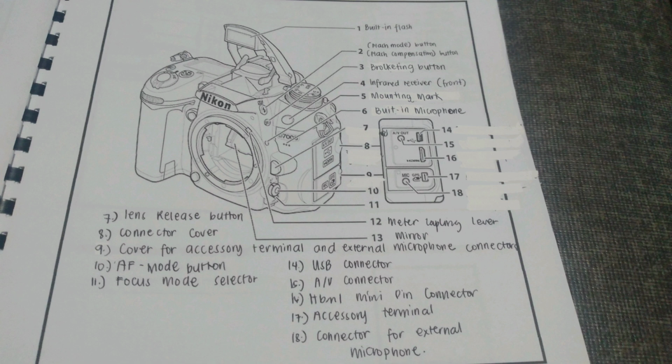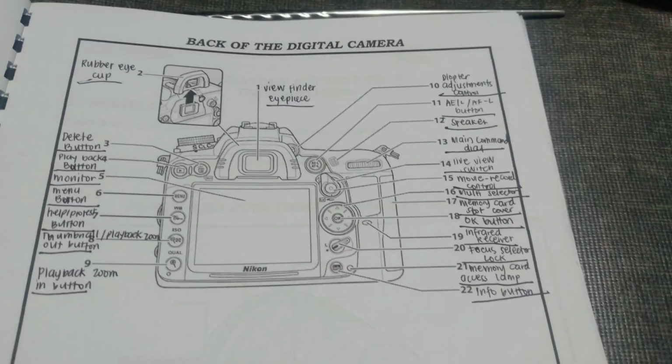Next is the accessory terminal. Provides the connection point for various camera accessories. Next is the connector for external microphone. Allows the attachment of an external microphone for improved audio recording quality. Next is the back of the digital camera.